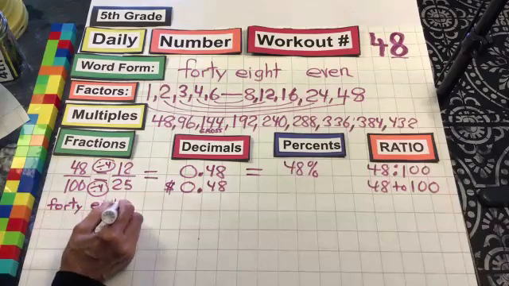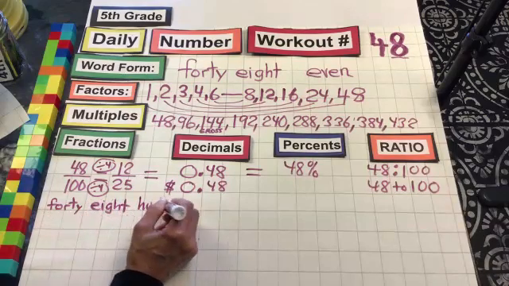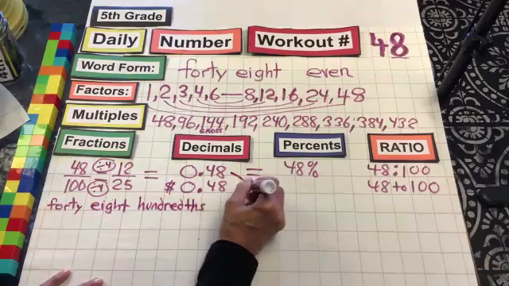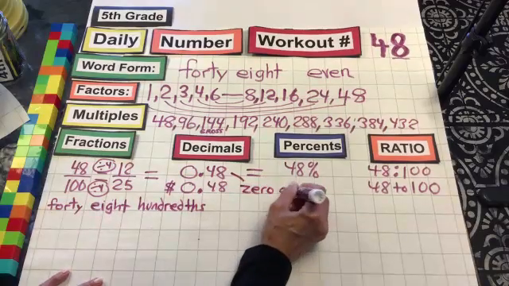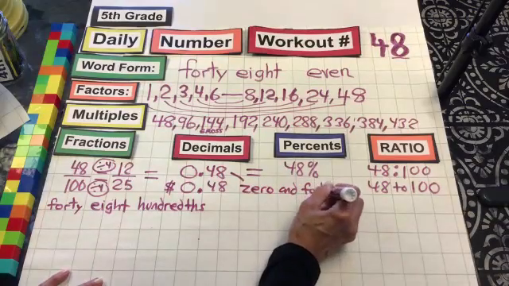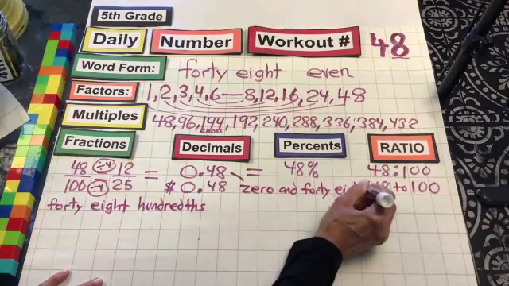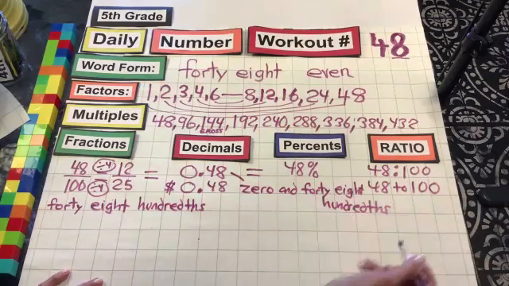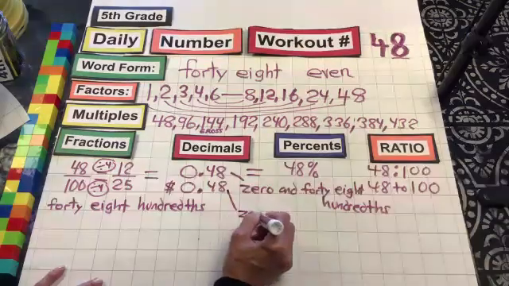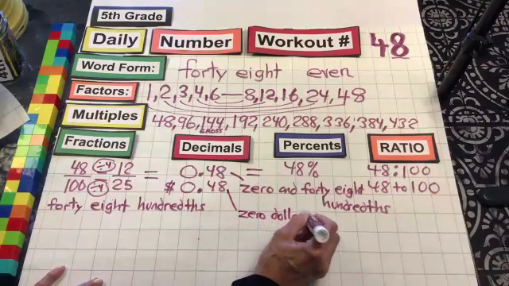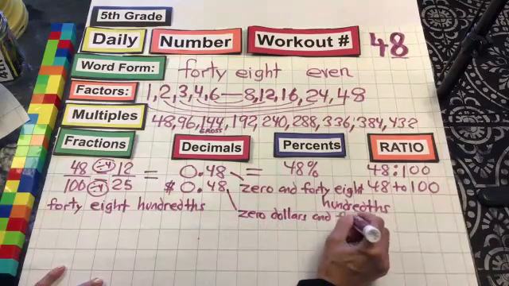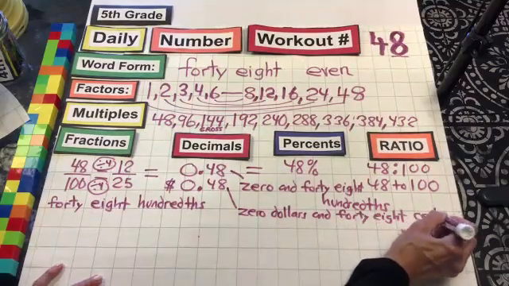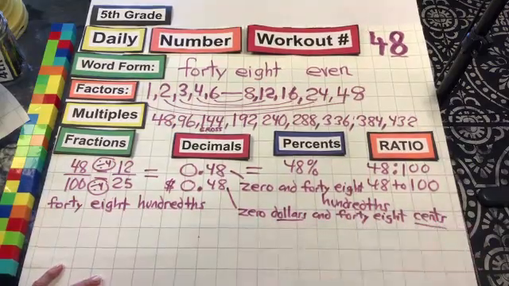48 hundredths, and let's go here with 0 and 48 hundredths. And we're going to drop this one down, $0 and 48 cents. Dollars and cents. All right.